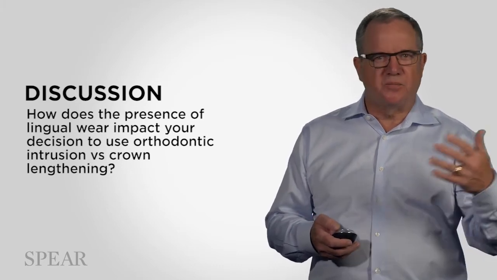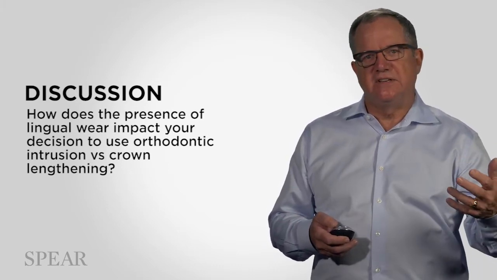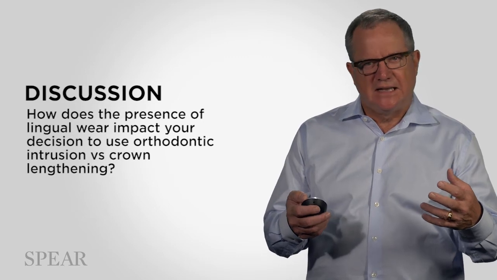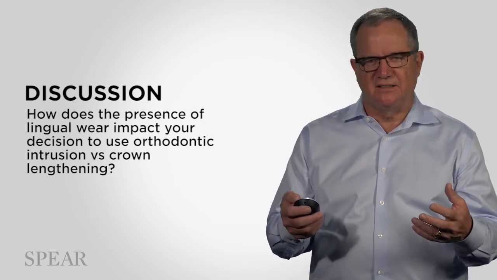What would be the thought process as a restorative dentist? You're looking at this going, how am I going to restore these teeth? I've got to get some room. So I'm going to give you some time as a group to talk about how you would create room. Orthodontic intrusion, crown lengthening. Okay? And after a few minutes, when you're done with your discussion, we'll pick back up.